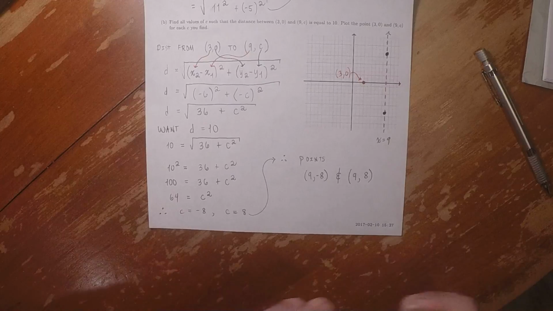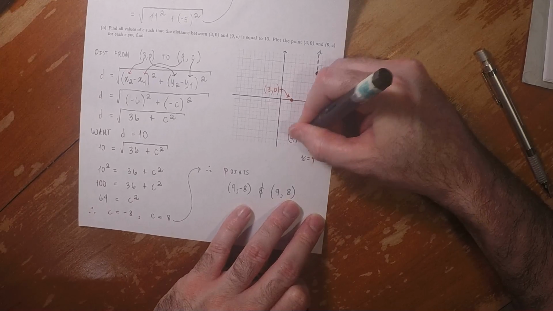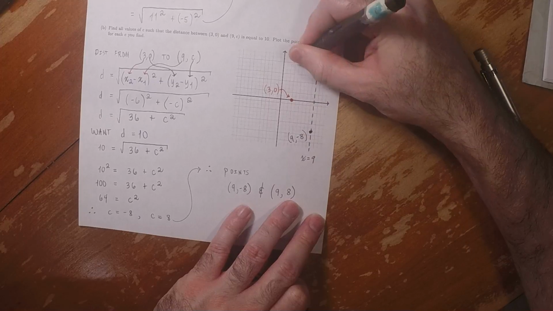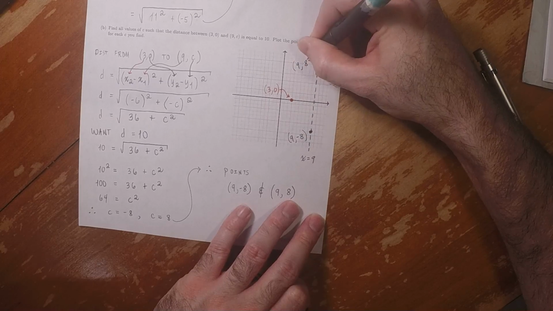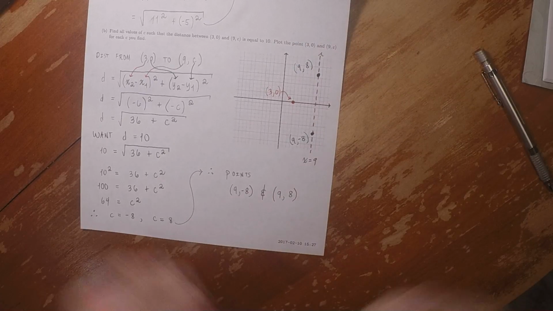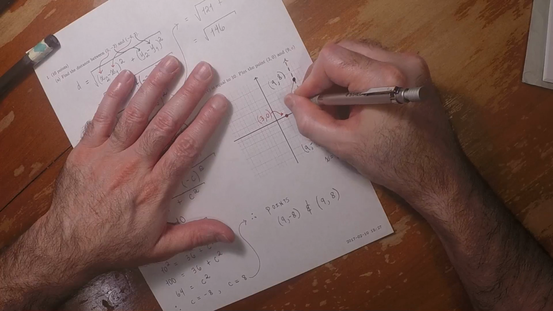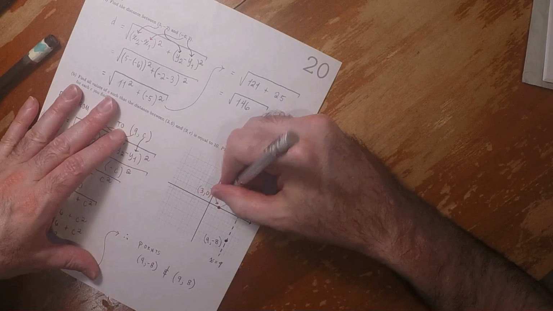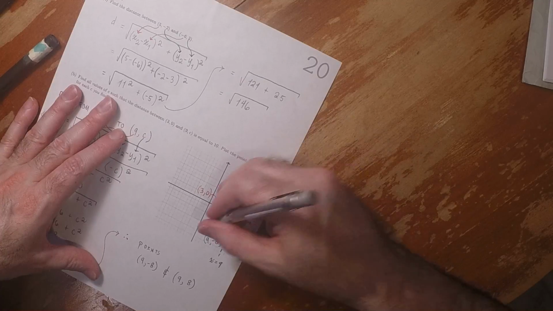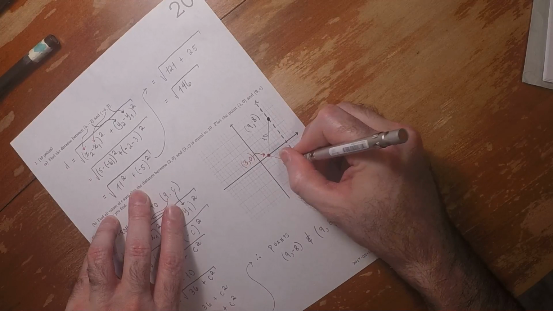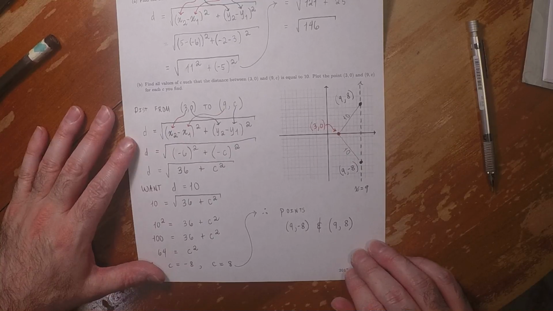So this is the point 9, negative 8, and this one the point 9, 8. Which is to say that this is distance 10, and this one is also distance 10. And that's the answer.